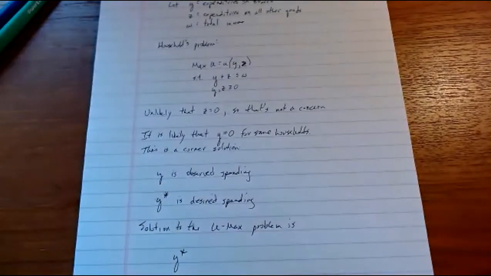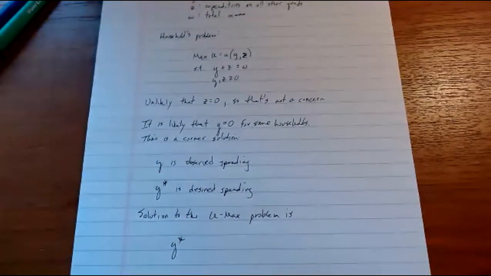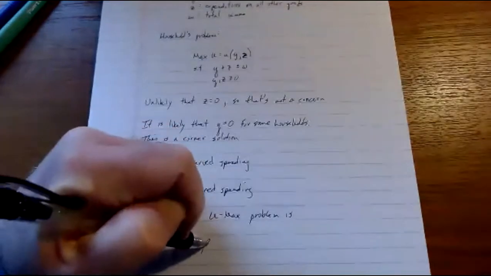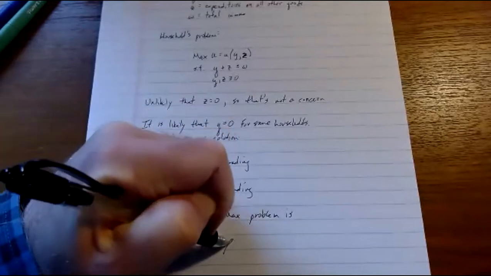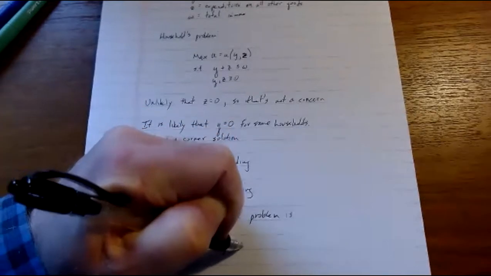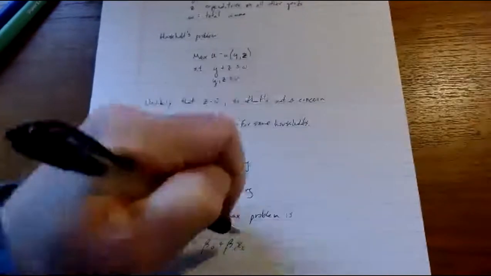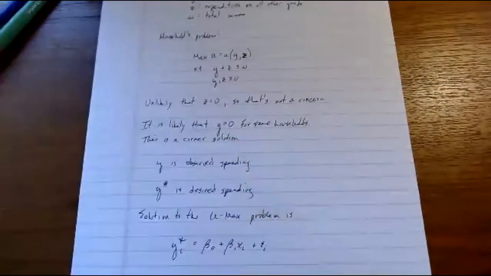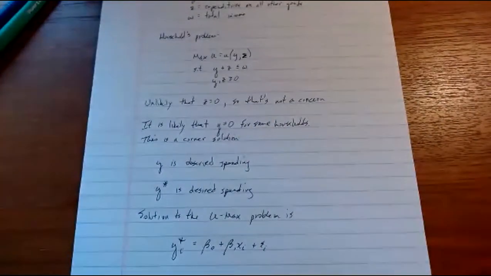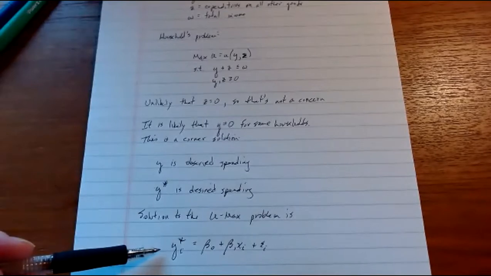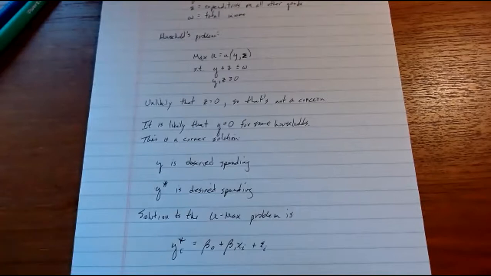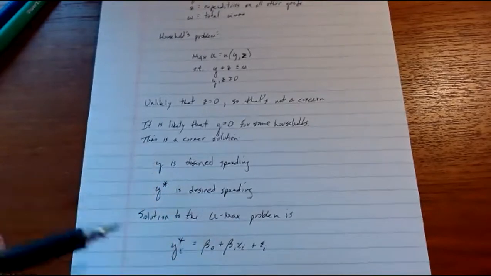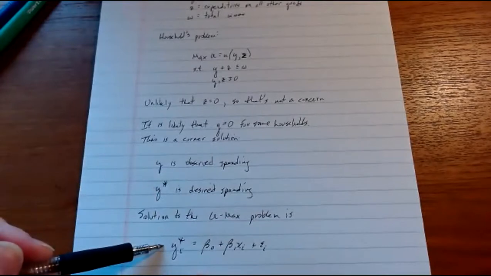That's how much people would like to consume of y, and that's going to be estimable as a regression. Okay, so we could estimate what determines the amount of spending y star. The problem is that not all values of y star are observable.